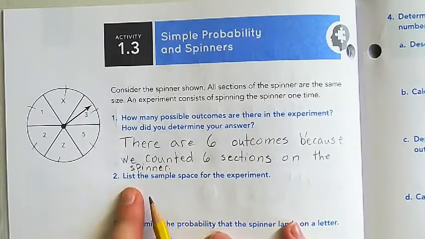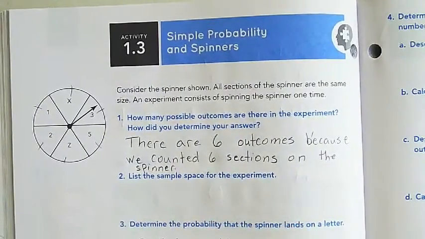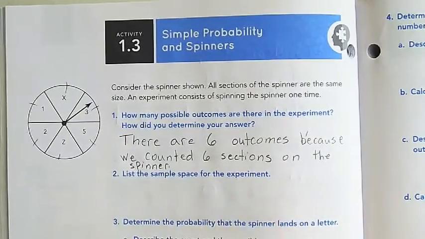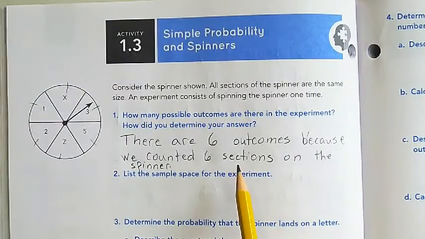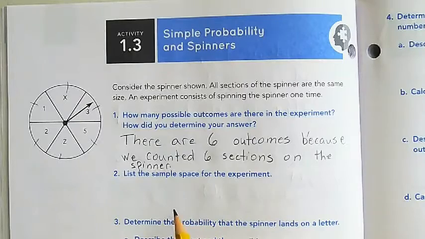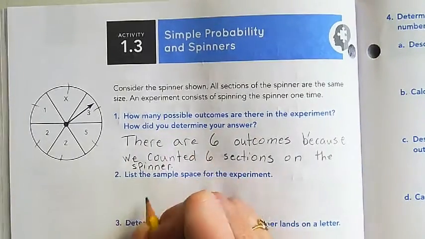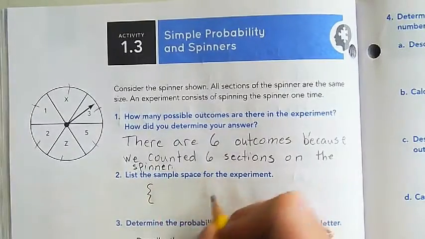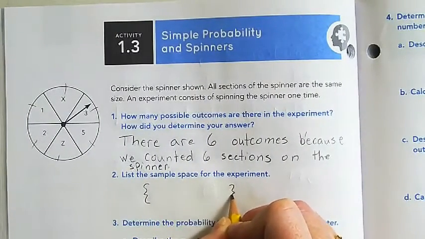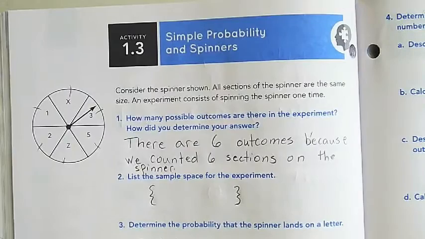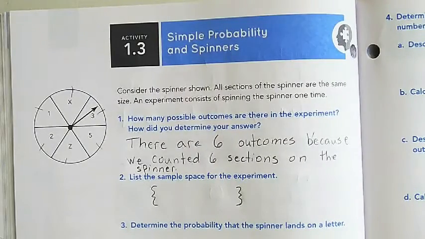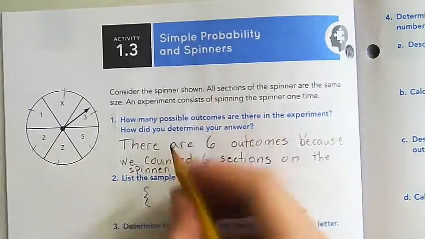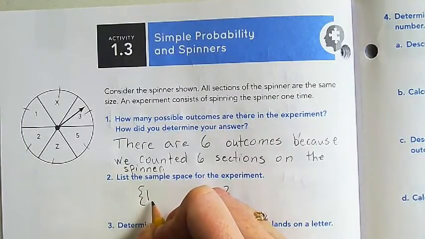Number 2, list the sample space for this experiment. What's a sample space? The sample space is typically written in parentheses. So we got our fancy brackets. What goes inside those? Go ahead, Omar. There's 2 missing numbers.